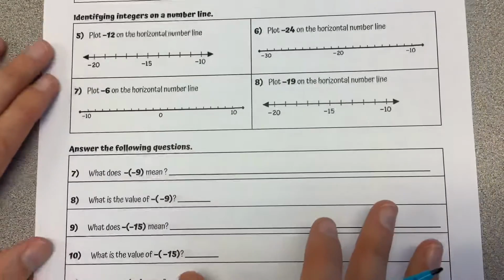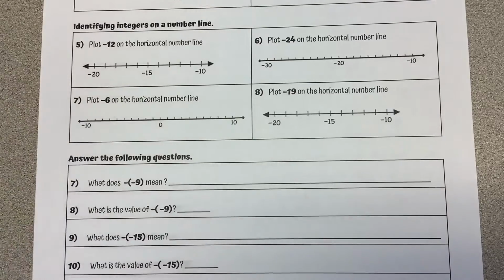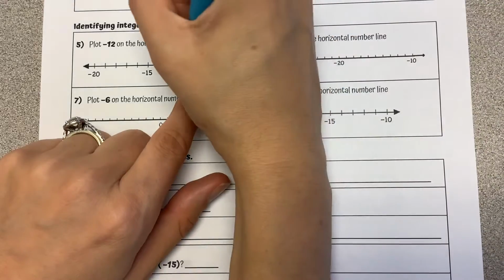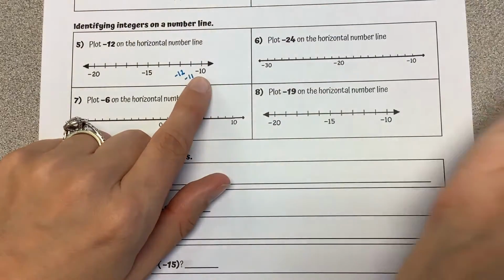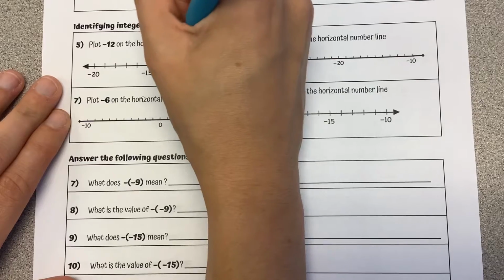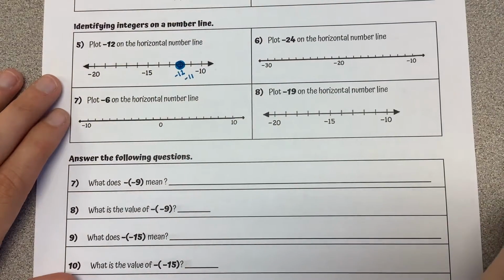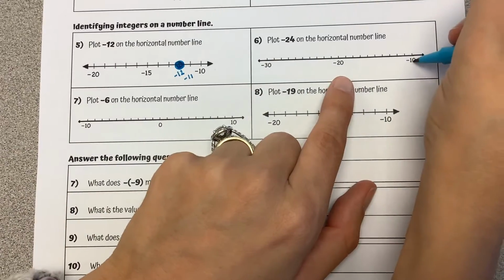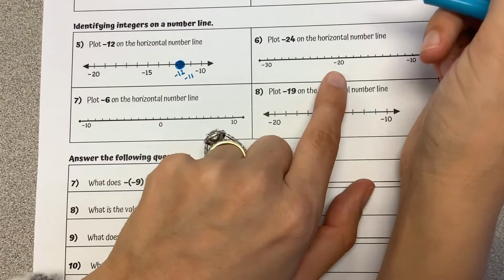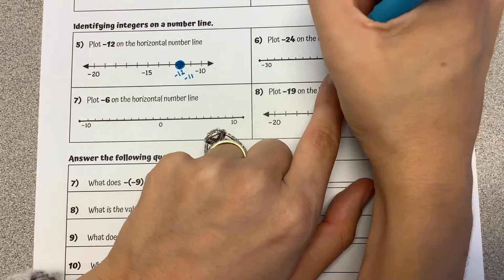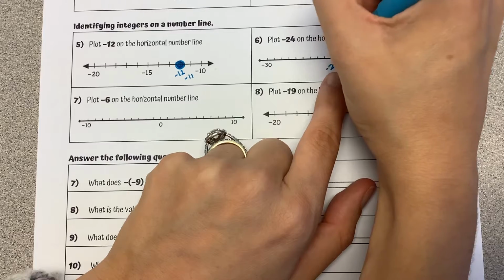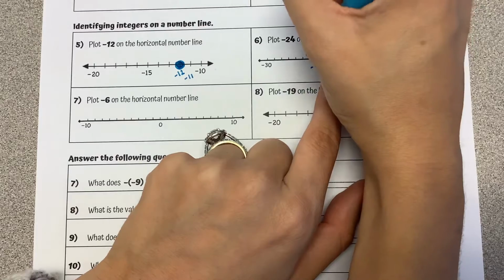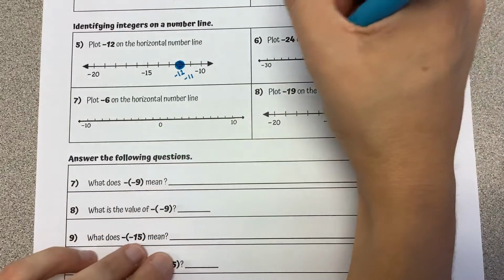Now, same idea, but we're going to actually plot them. So plot -12 on the number line. I'm going to start at -10, -11, -12. So right on that number line, I'm going to put my dot. Number 6, plot -24. Well, we've got -10, -20, -30. So I'm going to start at -20 and count. So this is -21. This is -22, -23, and then we have -24 right there.